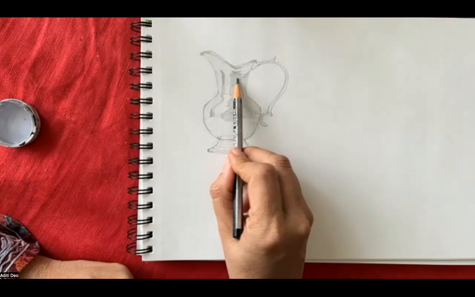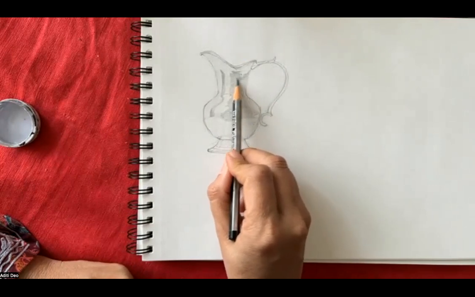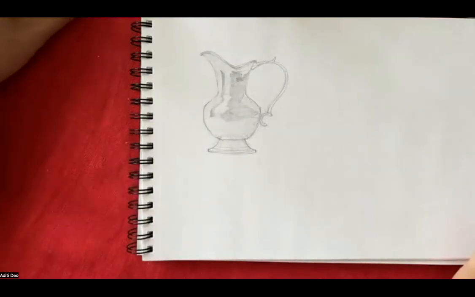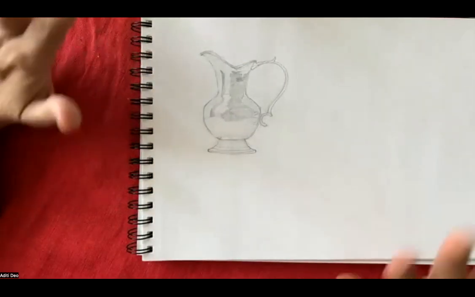When professional artists take this up, they use a range of pencils. They will use right from maybe a 2B to an 8B pencil.